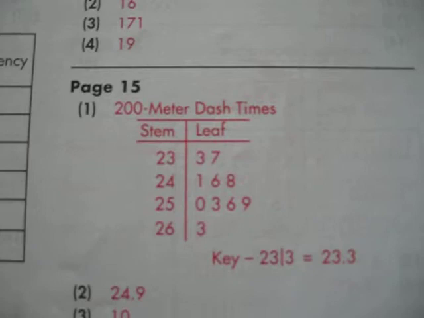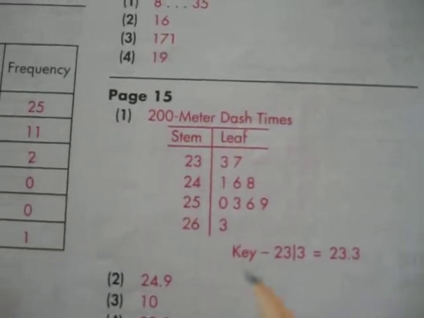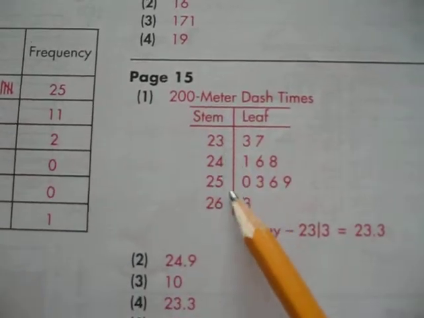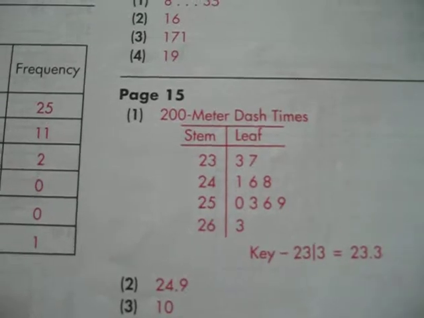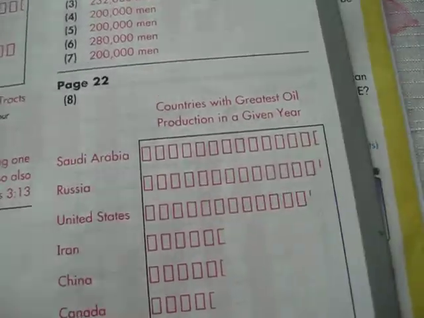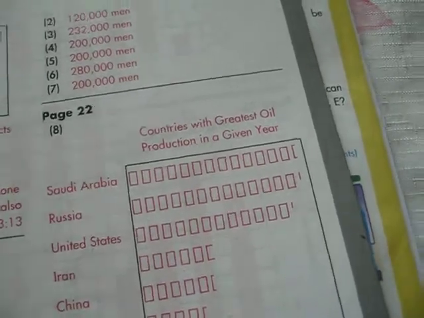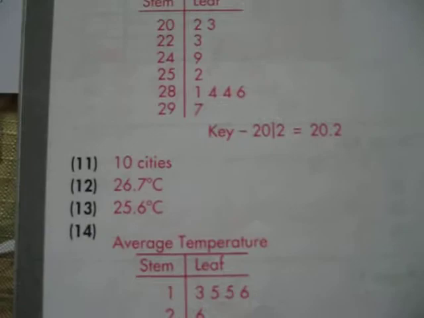And if we come over to the score key, you're going to see that they have it set up exactly the same way. There's those numbers. And I'm going to flip real quick, if I can, to another stem and leaf plot, because it's going to happen again. And so this is just the score key.